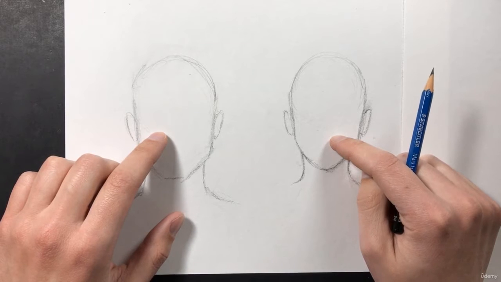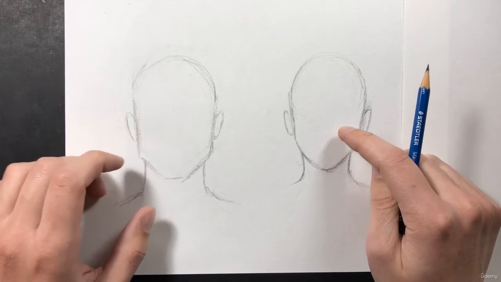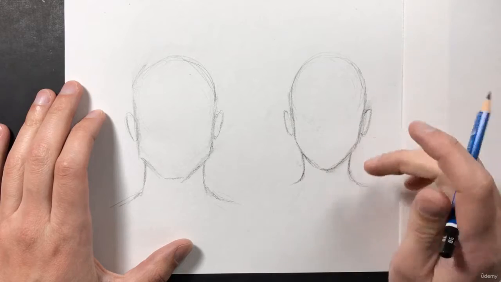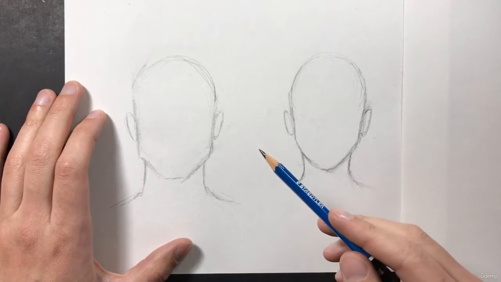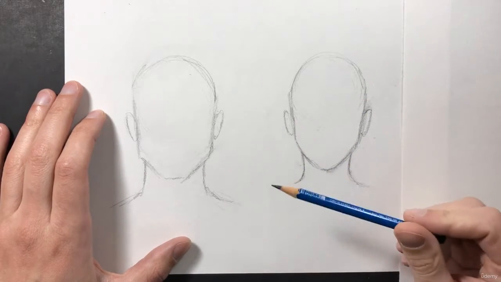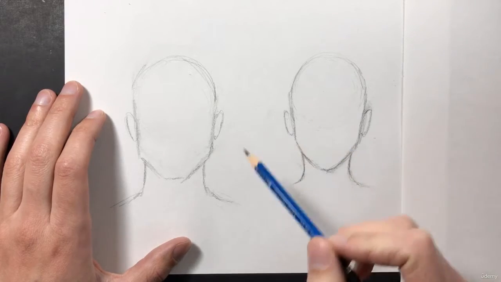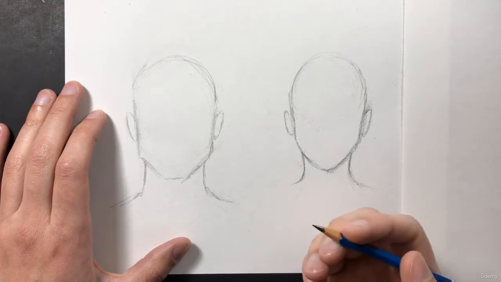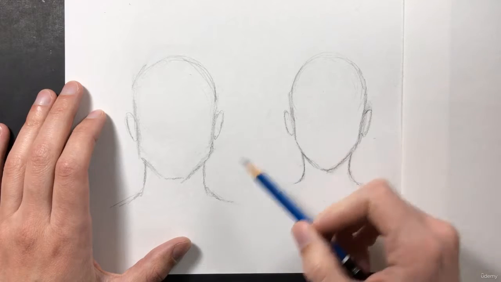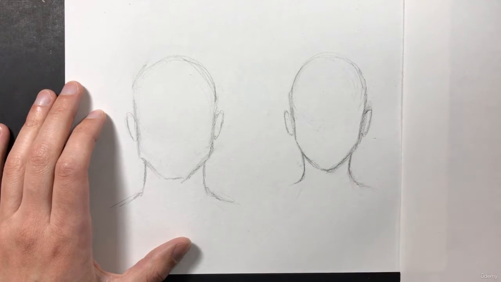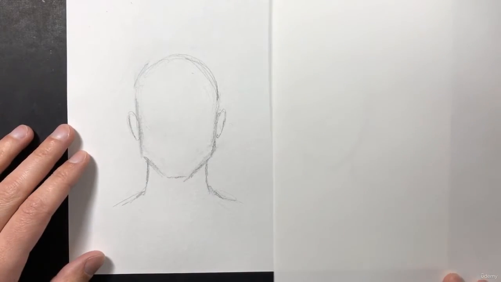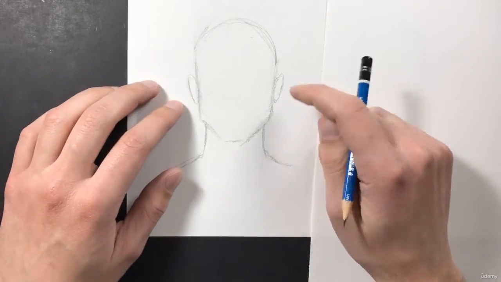Now, the first thing to understand about drawing hair is that you're drawing a form. So just like anything else, you're drawing a shape and adding highlights and shadows to it. You're not drawing individual lines that are strands of hair. If you think about it that way, it's just going to look like you have lines and sticks sticking off of your character's head. So let's go ahead and get started. We're going to start with our male character.